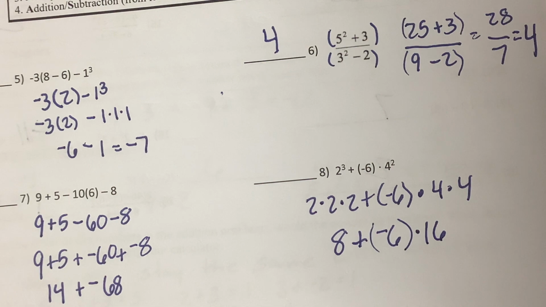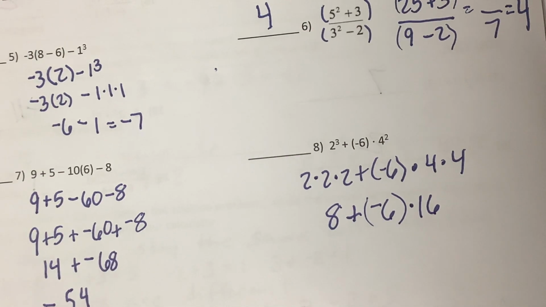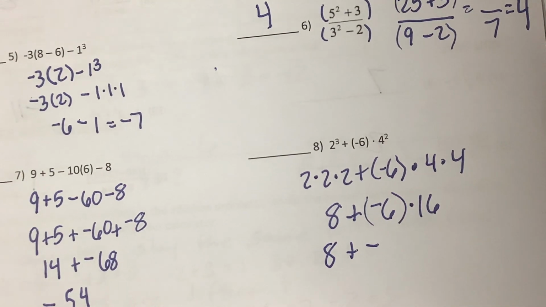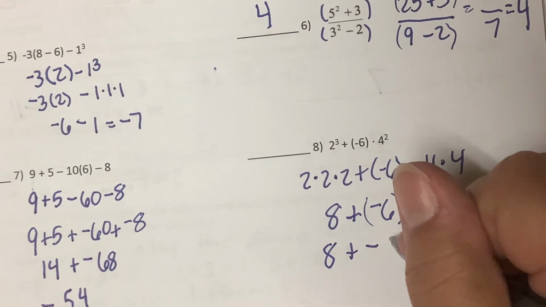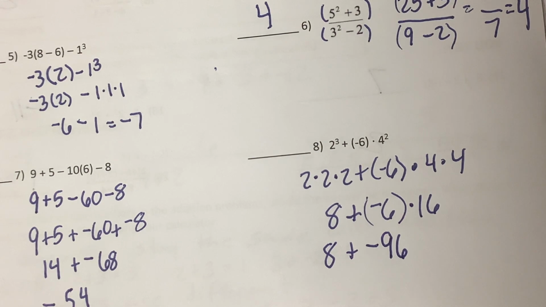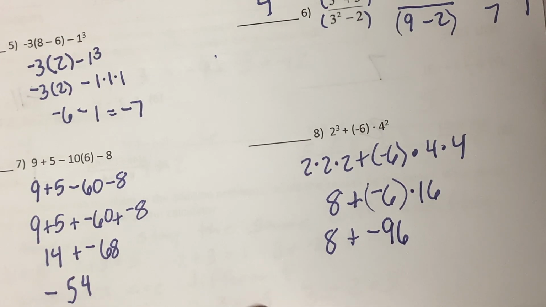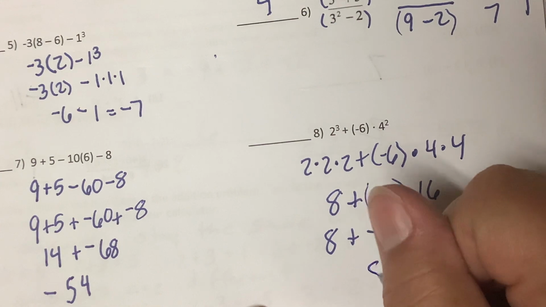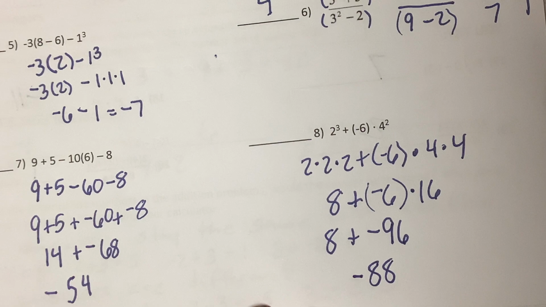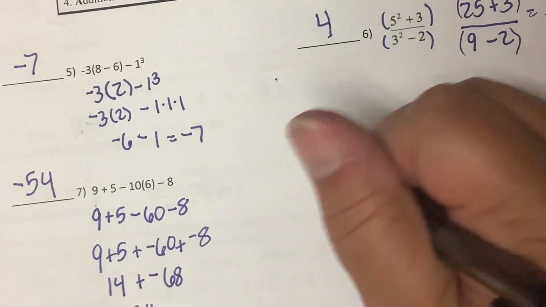Let's see, negative 6 times 16. The signs are different, so the answer is going to be negative. And 6 times 6 is 36. 6 times 10 is 60. 36 plus 60 is 96. A little mental math for you there. Now the signs are different, so I have to subtract. 96 minus 8 is 88. 96 is larger than 8, it's negative, so negative 88. So my answer is going to be negative 88.